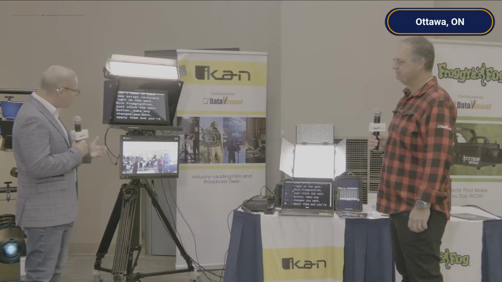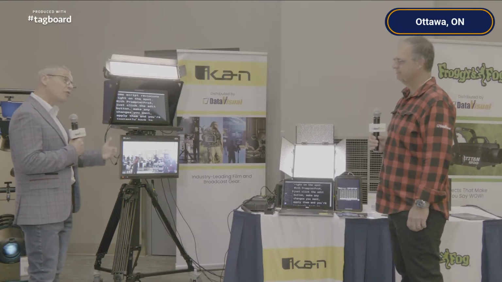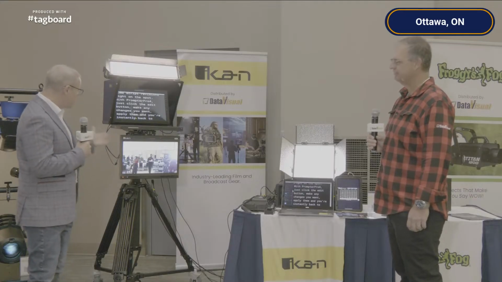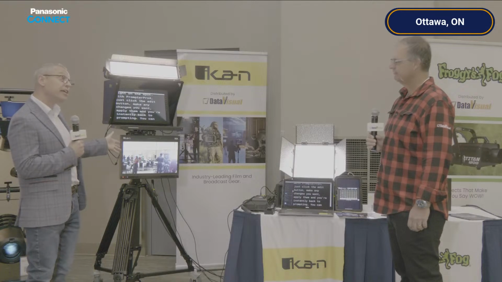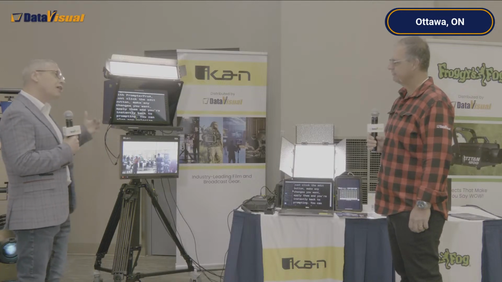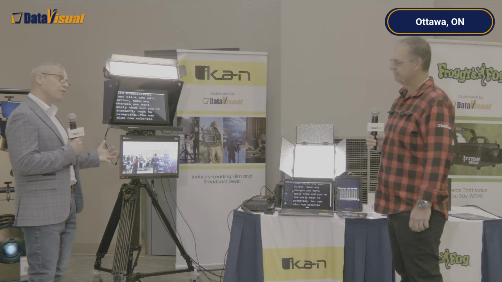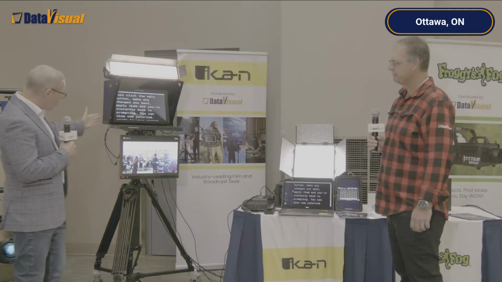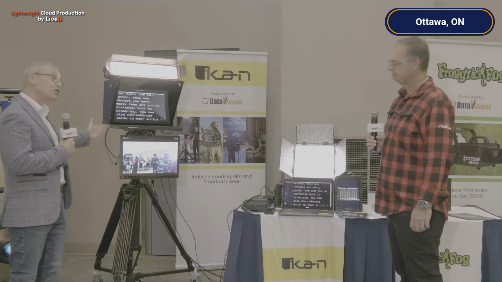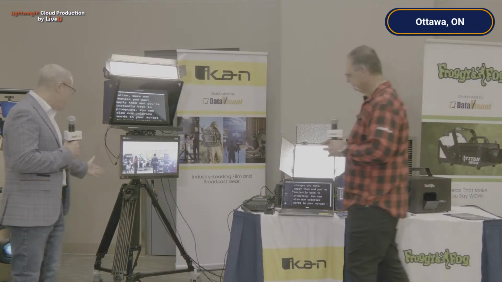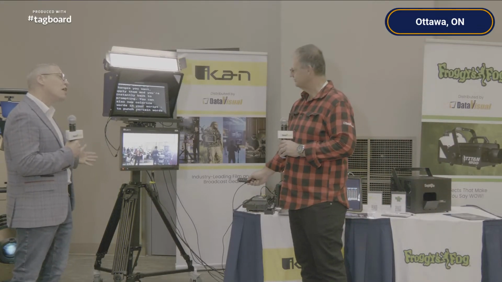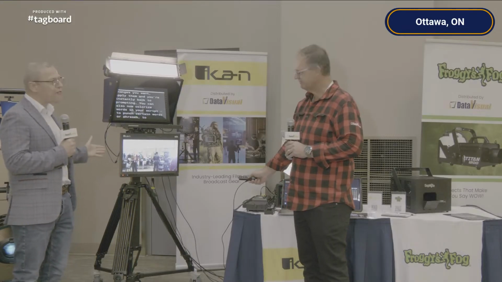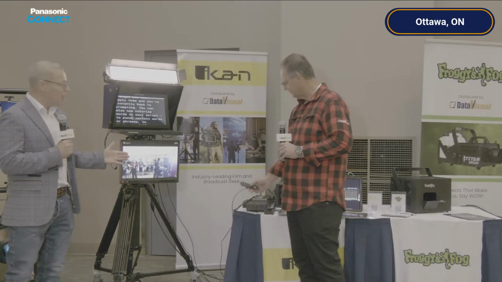Certainly in some educational situations, school boards don't want AC power. So you can effectively run your whole camera solution over PoE. That would be the camera and the prompting solution, because you can have both a script and a talent monitor over PoE. That way, it's a much safer environment in an educational situation. We're also showing here our M pedestal, which is a motorized pedestal. It's a really powerful tool, particularly for customers that are not familiar with tripods and pedestals.